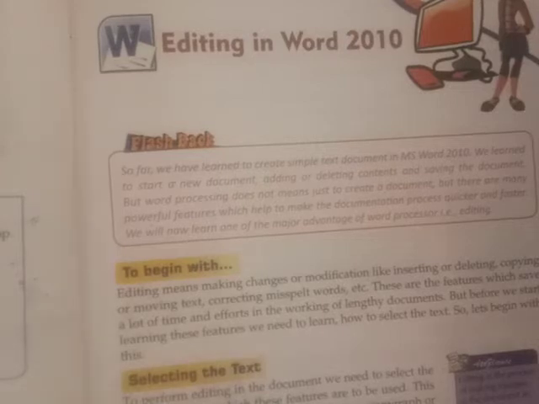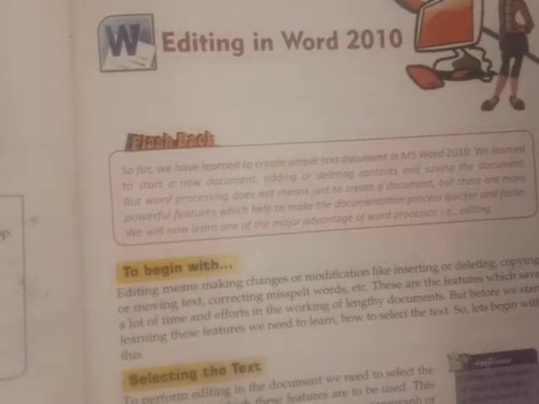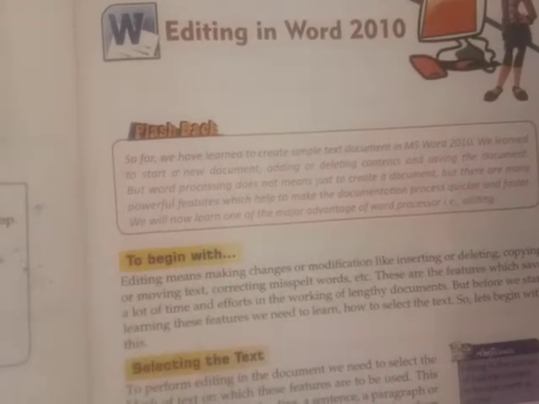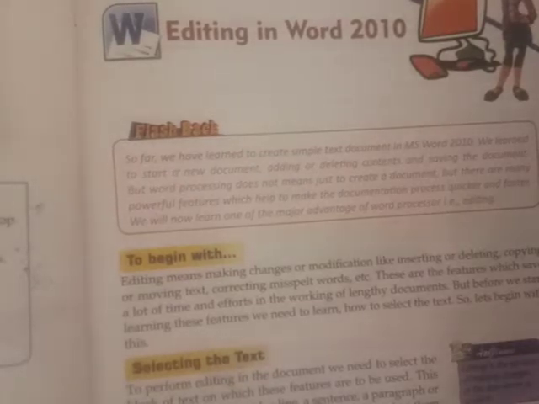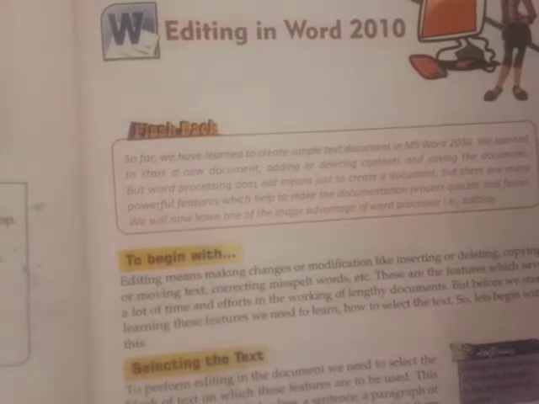But before we start learning these features, we need to learn how to select the text. So let's begin with this. You have seen that there is a cursor, and you know the mouse. Whenever you press the mouse and drag it over the text, that text becomes blue or some other color. That is the selection of that text. So we will see how to select the text.